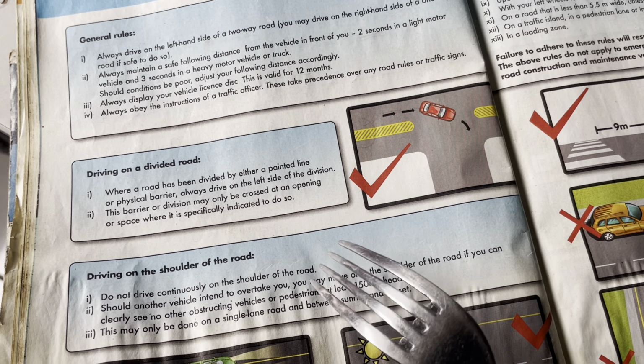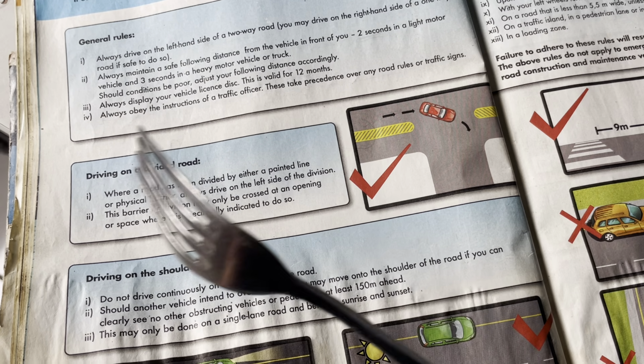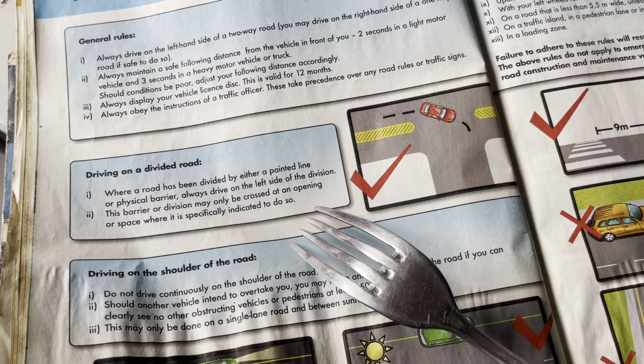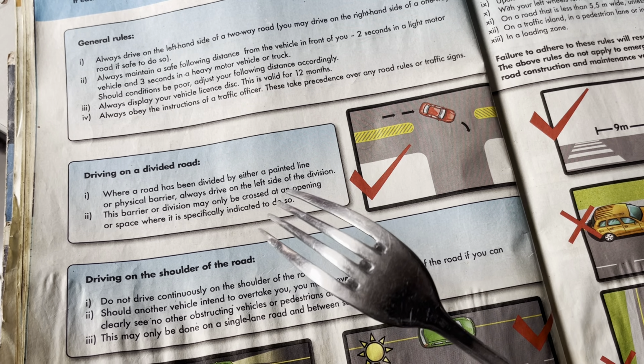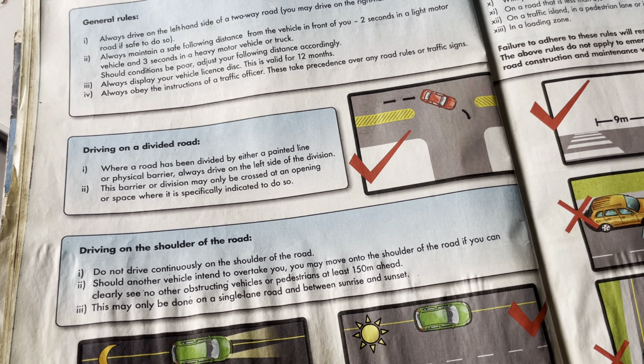So you don't just cross from this lane to another lane, or from this part of the road to that other part of the road if it is divided. You only do that when it is indicated that you may do that.